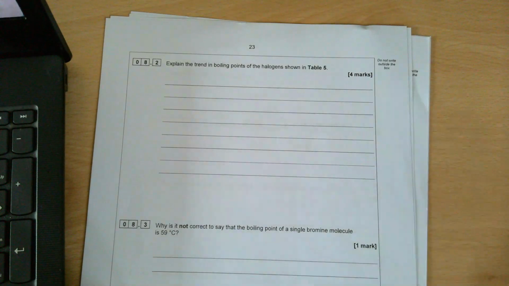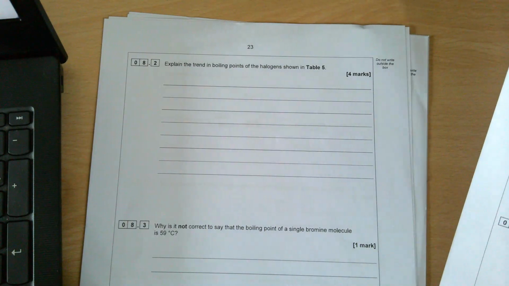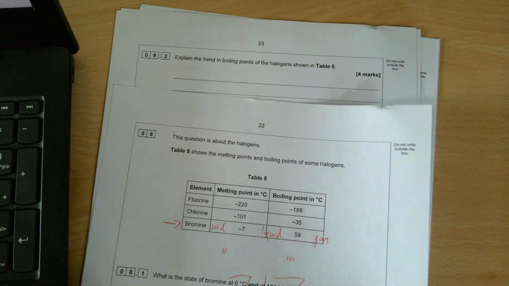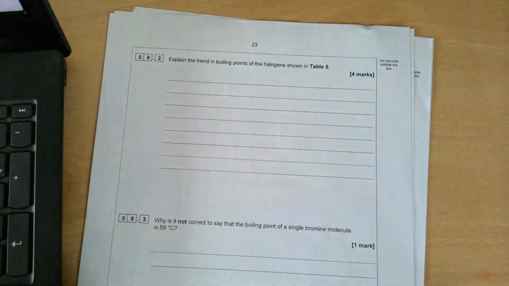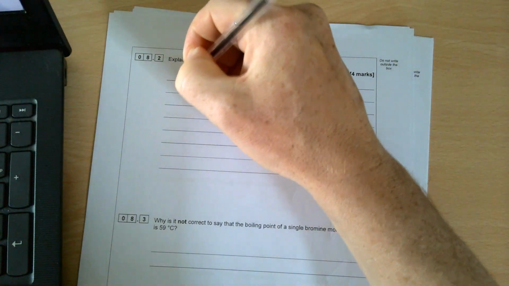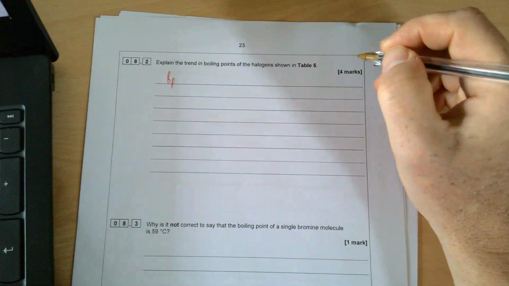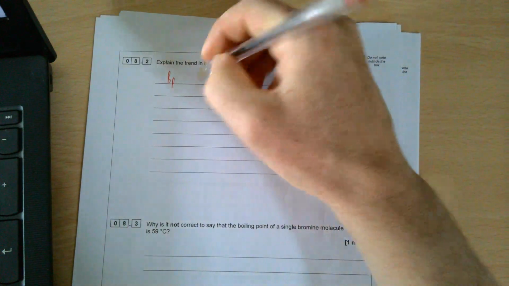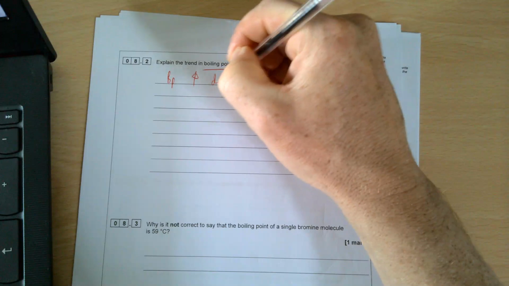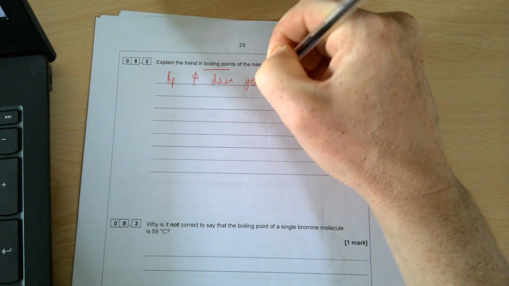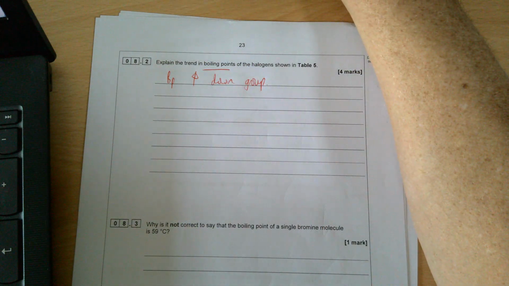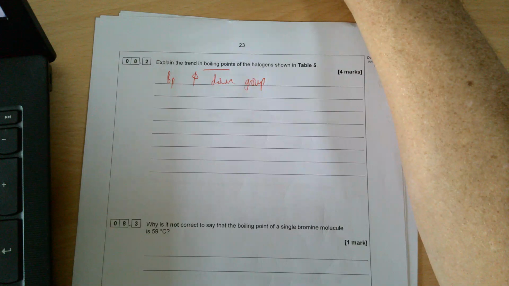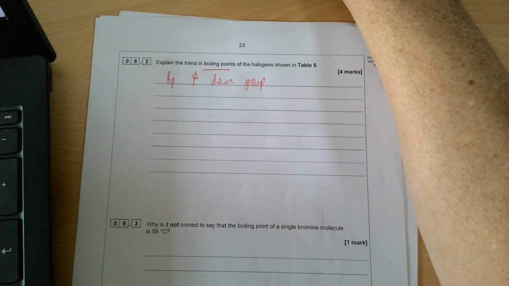What is the trend of boiling points of the halogens? Look, the answer's in the question. The boiling point increases as you go down the group. Lots of you referred to the melting point, which is a bit silly really, given it's about boiling points. The boiling point increases down the group. No knowledge required for that at all. You simply have to say what was in the question. So boiling point increases down the group, and you have to explain that.